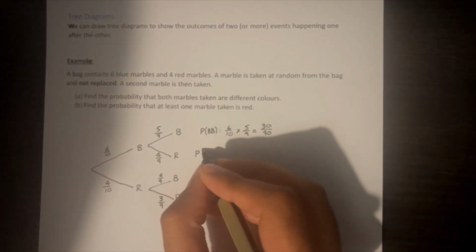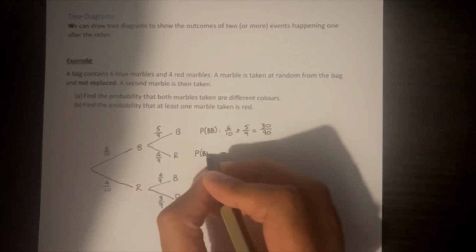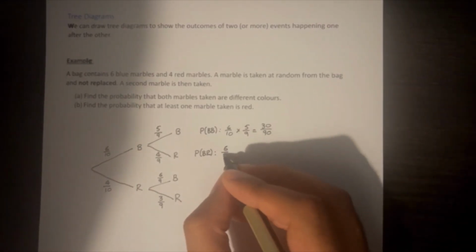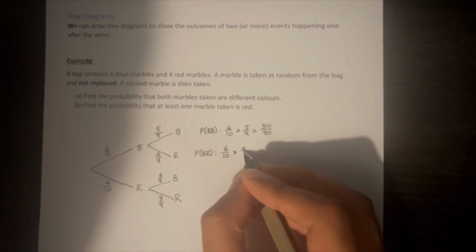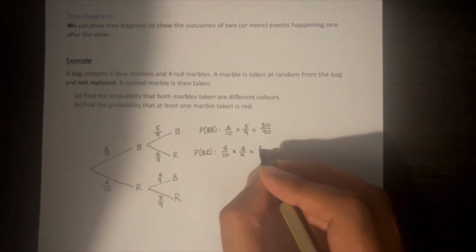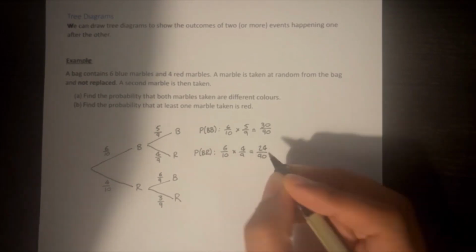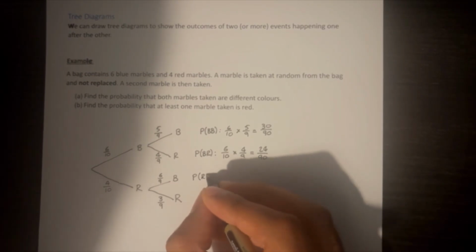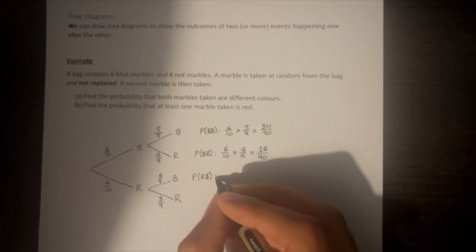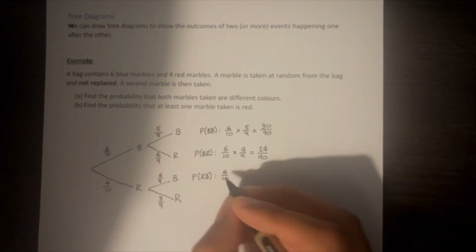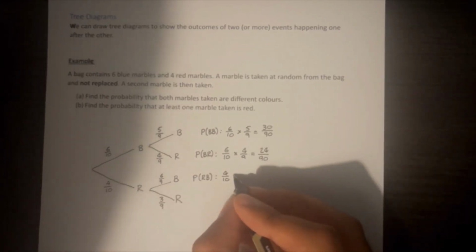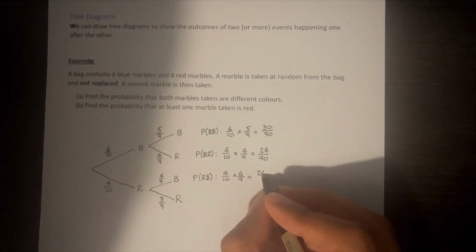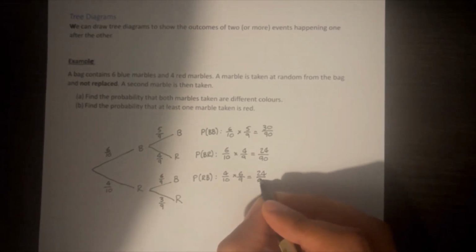So the probability of blue then red would be 6/10 multiplied by 4/9, which is 24/90. The probability of red then blue is going to be 4/10 multiplied by 6/9, which is 24/90.